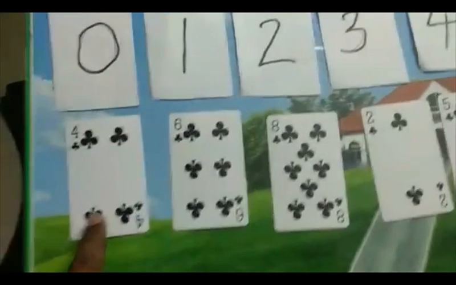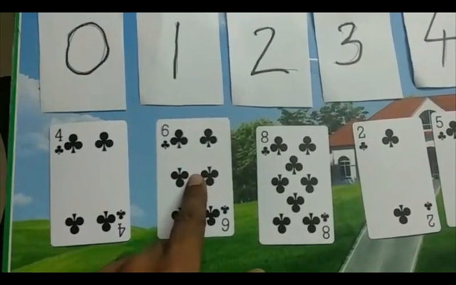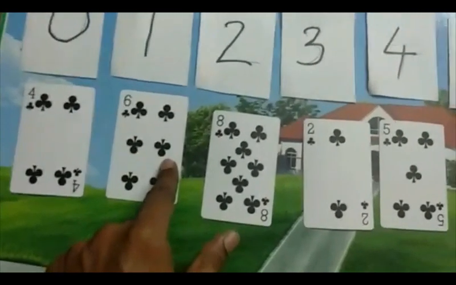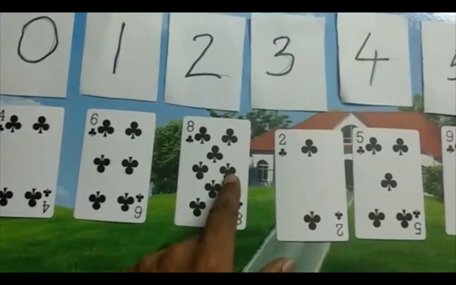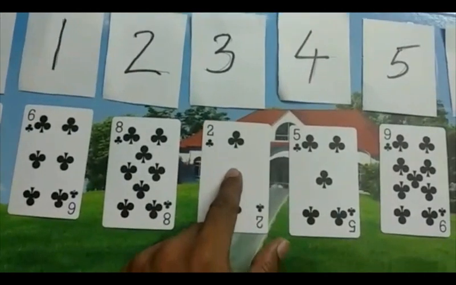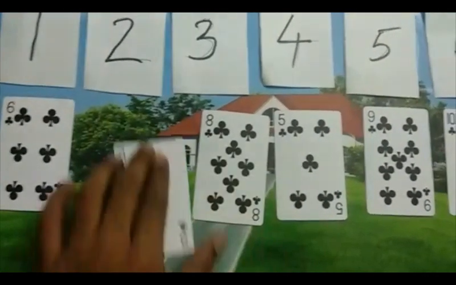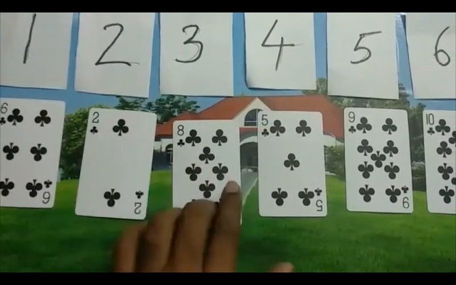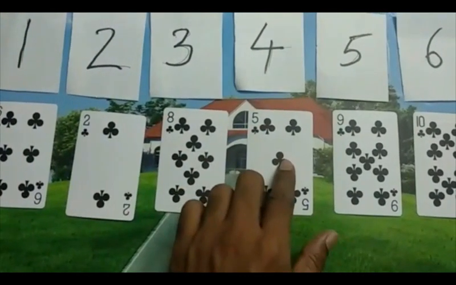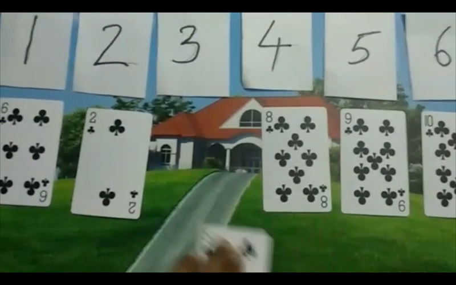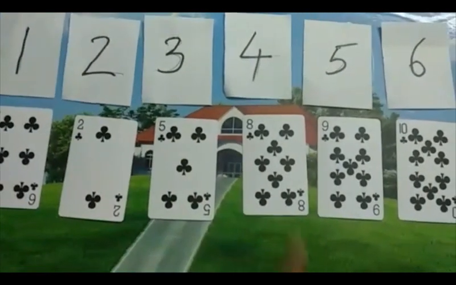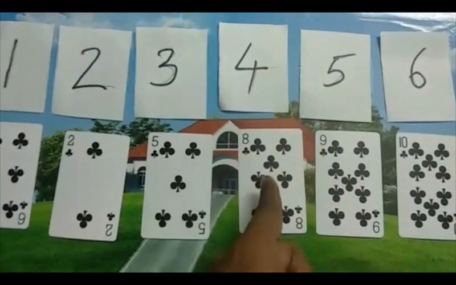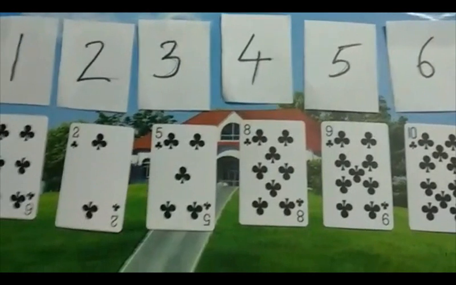Then again we will start from here. 4 is not greater than 6. Then here 6 is not greater than 8. Here 8 is greater than 2, so we will swap here. Then we'll check whether 8 is greater than 5, so again swapping will be done. So at the end of the third pass, the third largest element will be positioned here.